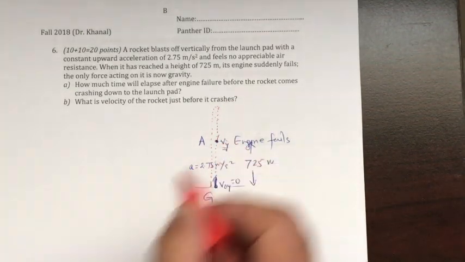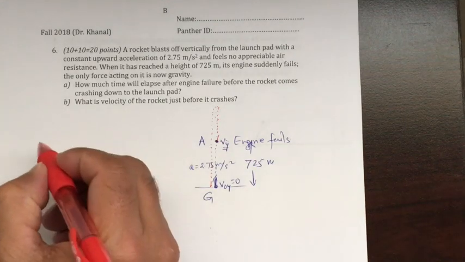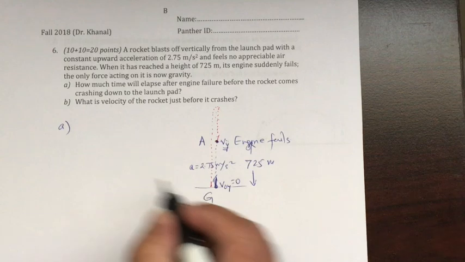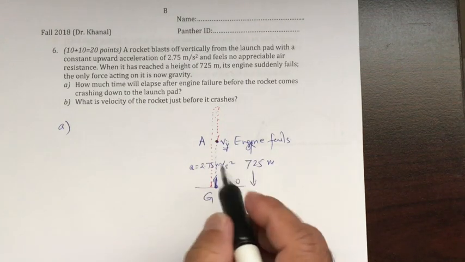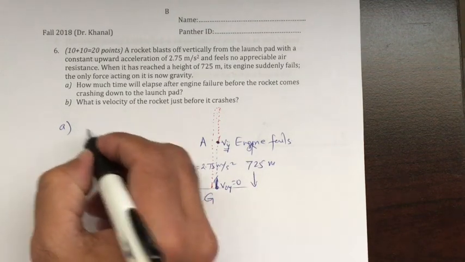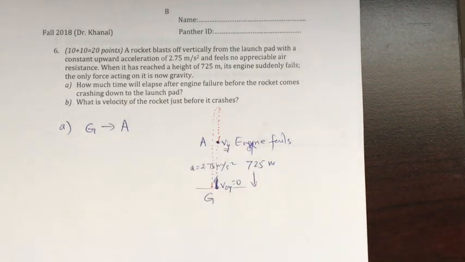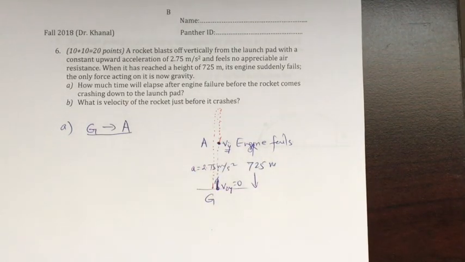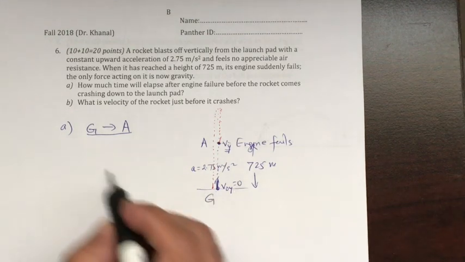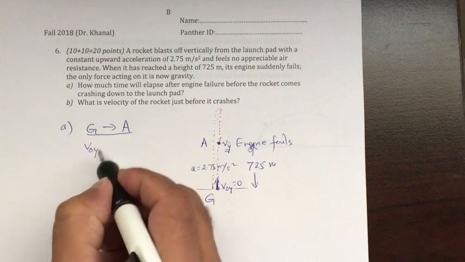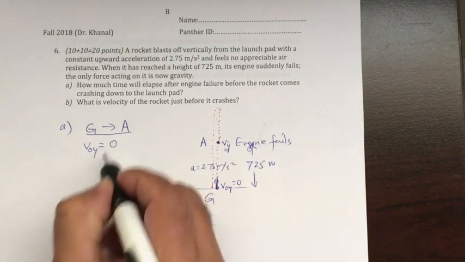Okay, so here the first part is from ground to point A. What are the given things here? To make your life a little easier, the starting velocity v0y will be 0.